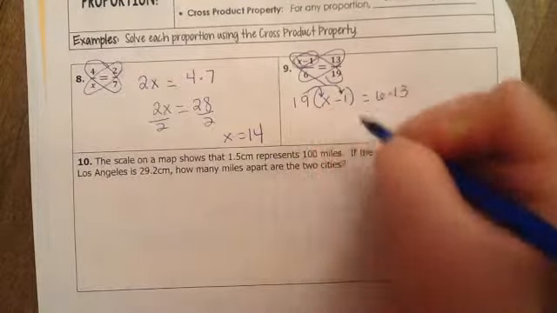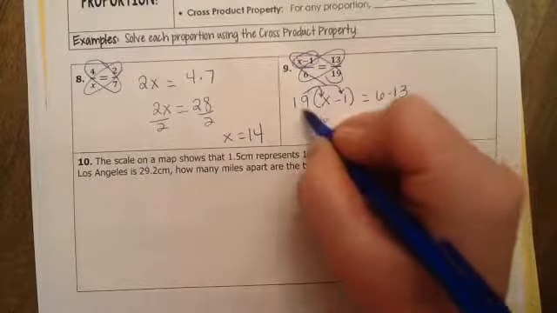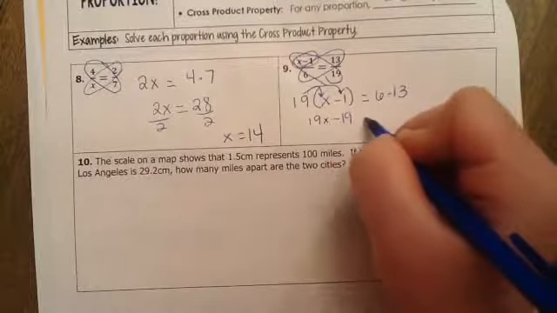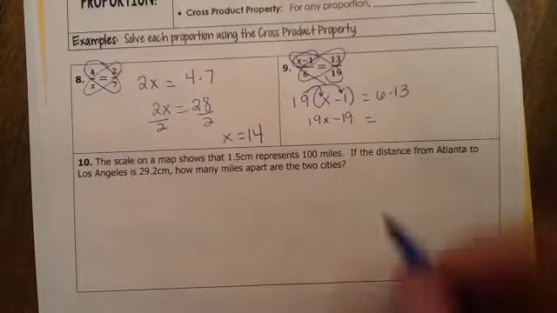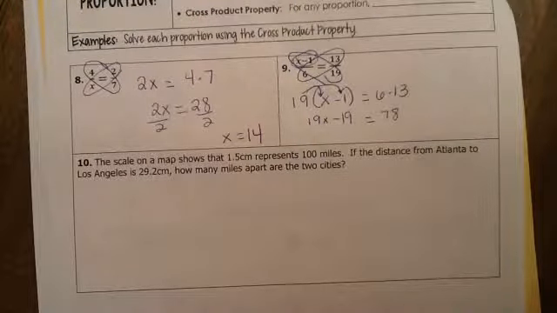Distribute. A lot of algebra still pops up in geometry. 19 times x. 19 times negative 1. 6 times 13 should be 78. And we need to solve for x. What do you do first?